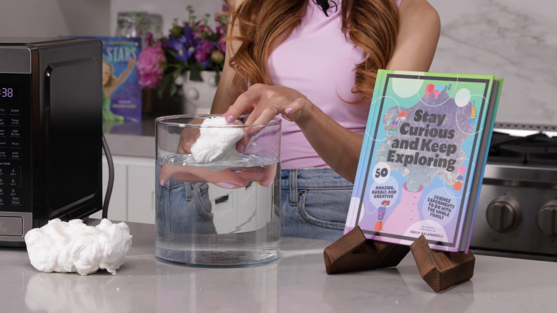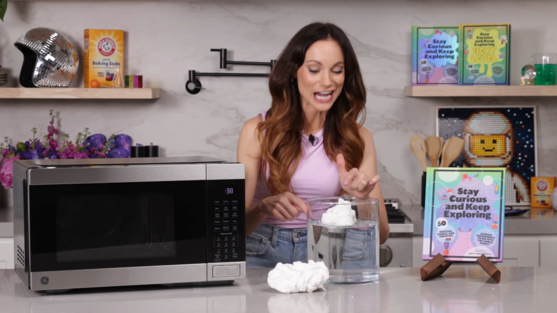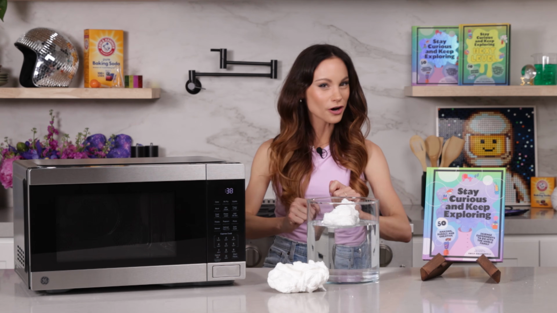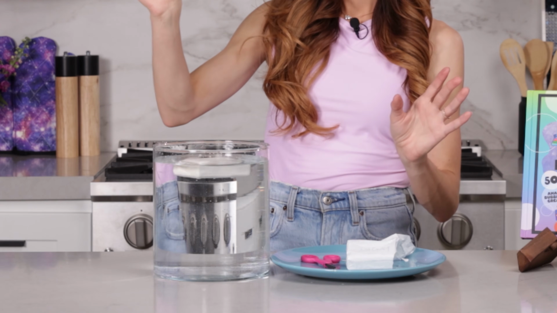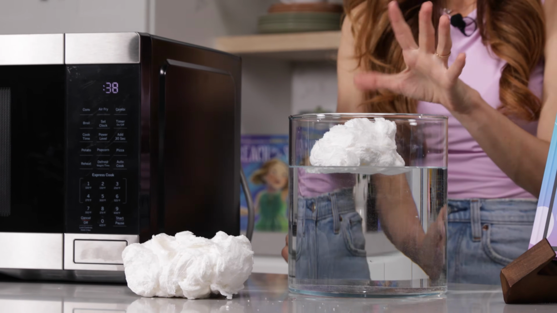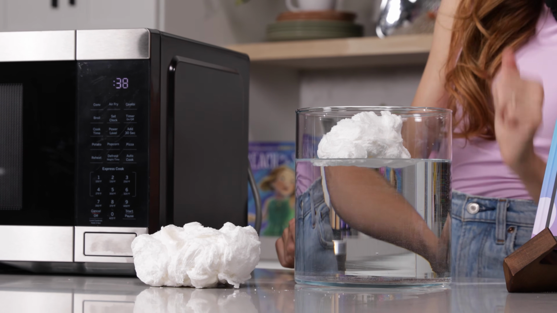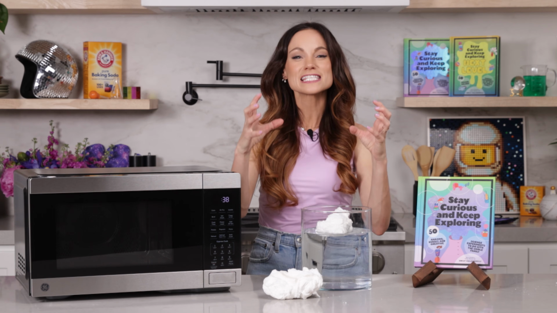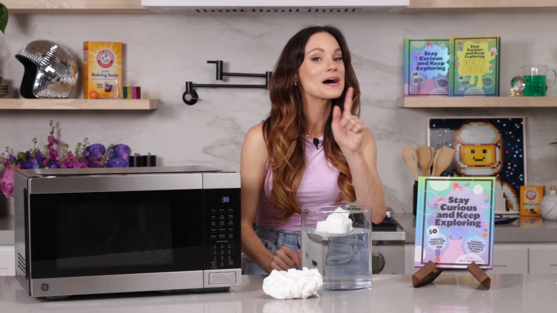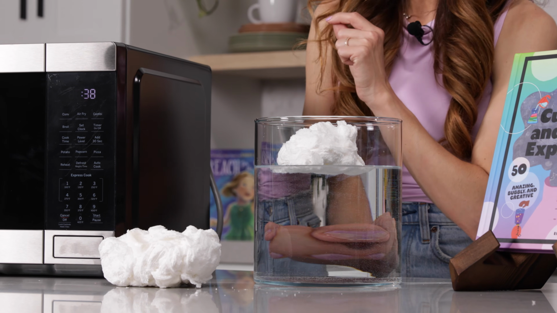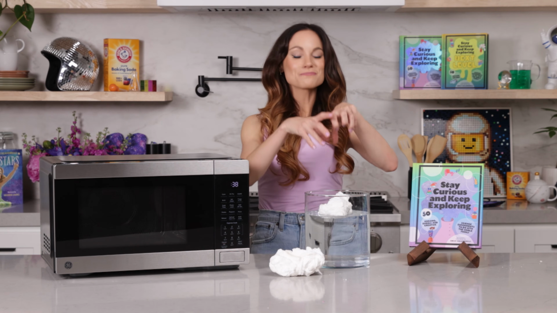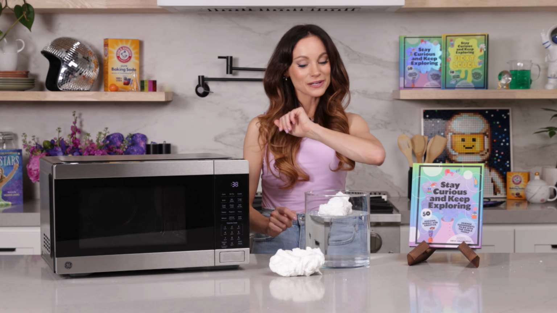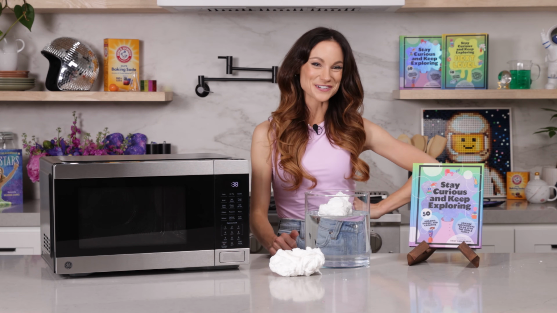Let's try it out. Do you see how now it's floating on top of the water? Before, the bar floated right at the surface, but now it is very firmly sitting on top of the water. Why did that happen? Well, those air pockets expanded, making our soap less dense than it was before. Now it is more whipped and airy, allowing it to float on the surface of water.